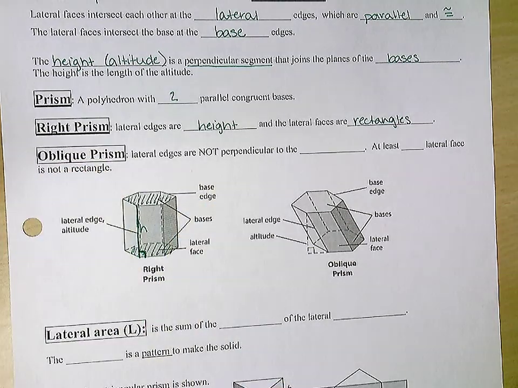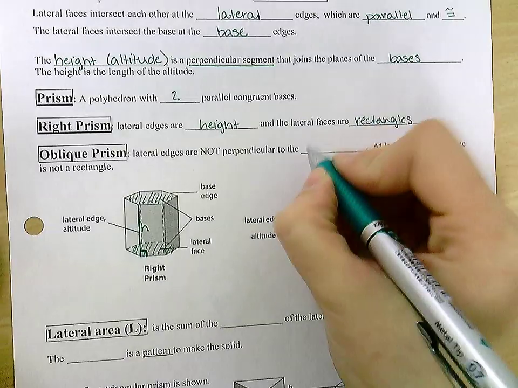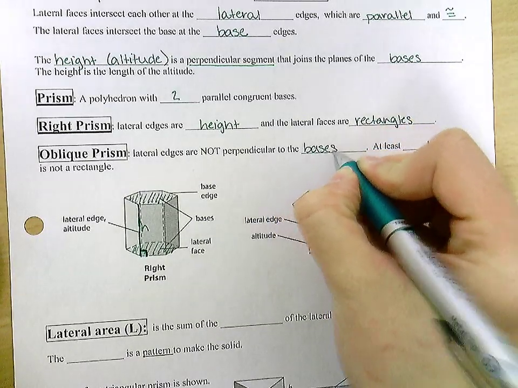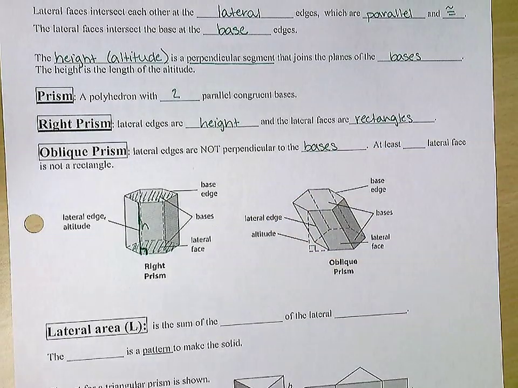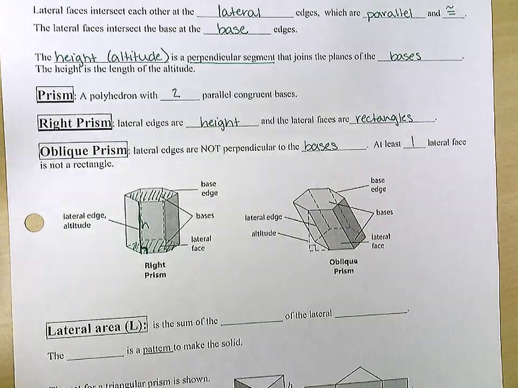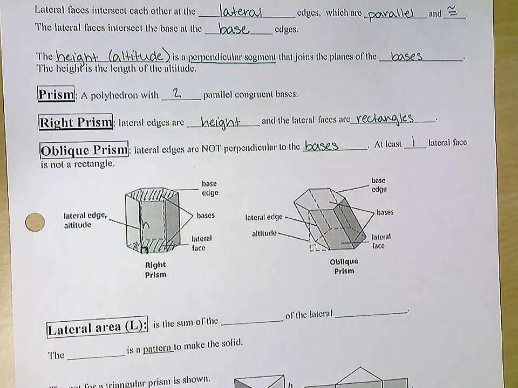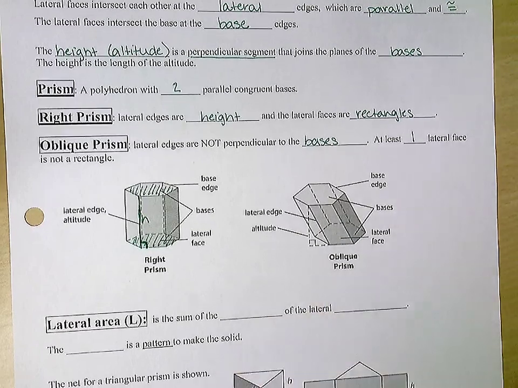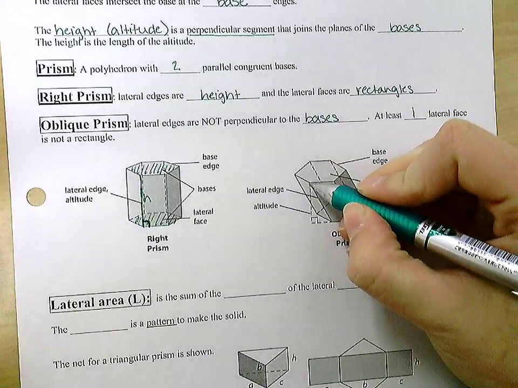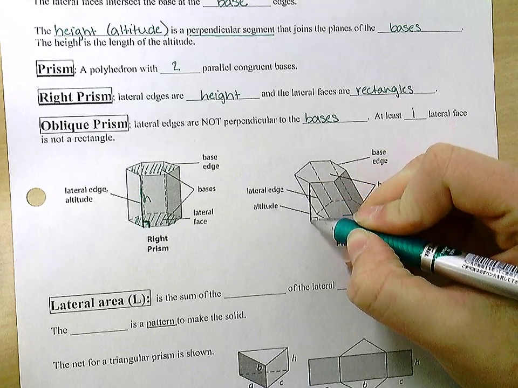An oblique prism: the lateral edges are not perpendicular to the bases, and at least one lateral face is not a rectangle. So in an oblique prism, your height is right here. It's on the outside of your prism.